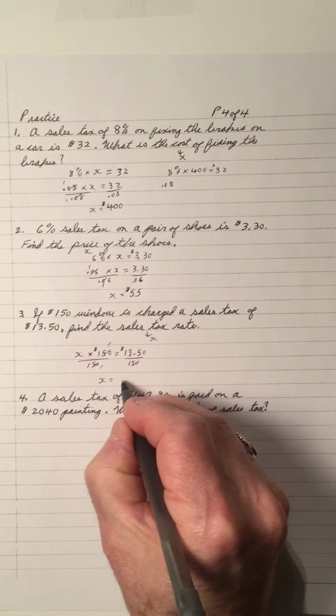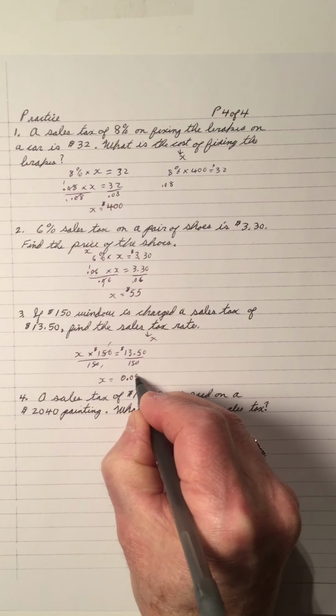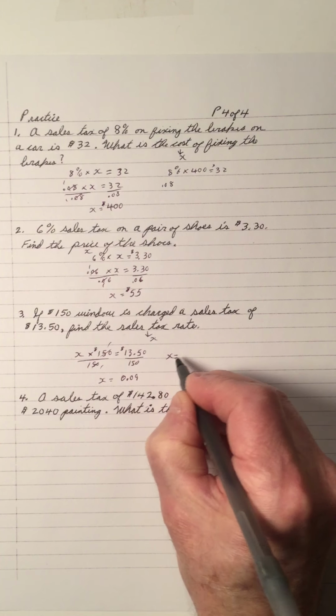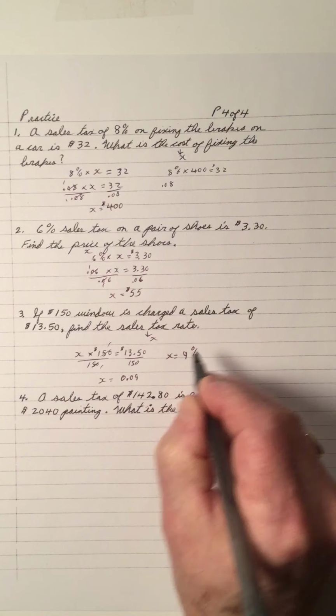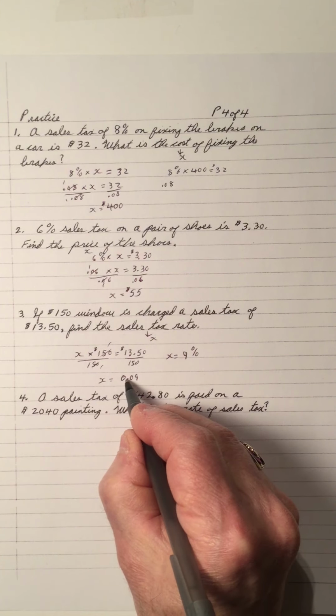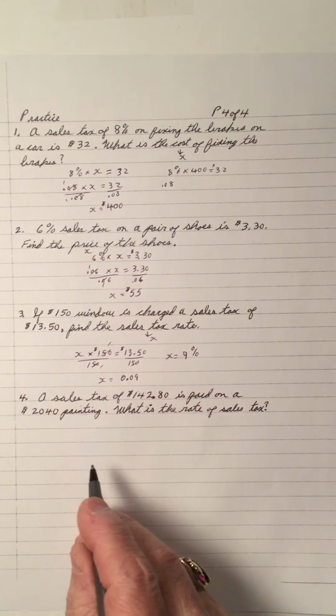That gives us decimal 0.09. So that's a decimal. So that decimal becomes 9%. You work out your decimal and change your decimal. So to change your decimal to a percent, you move your decimal 2 places to the right, 9%.